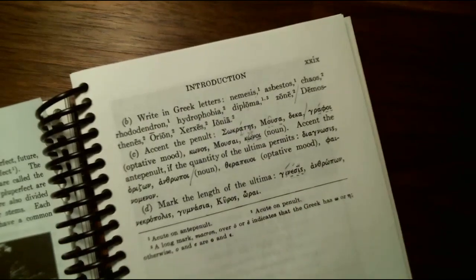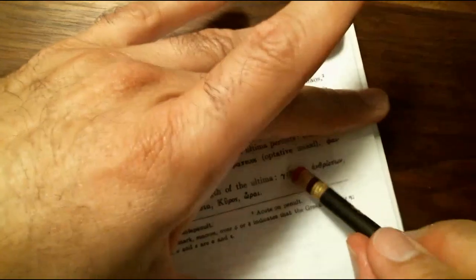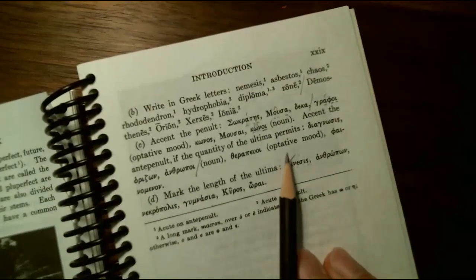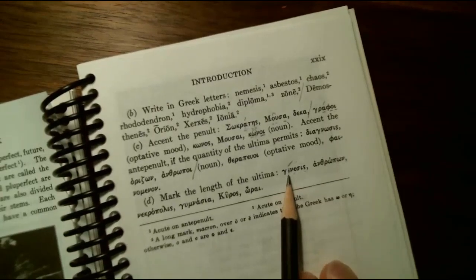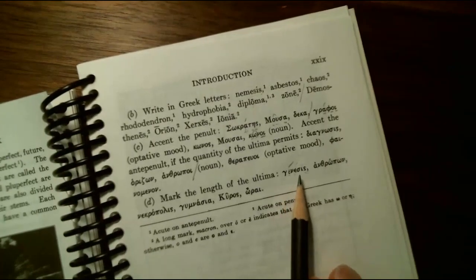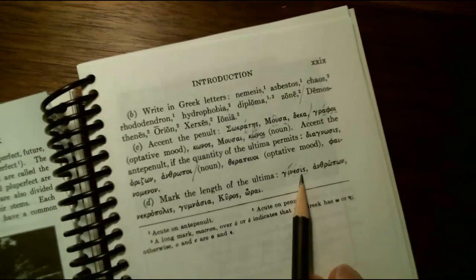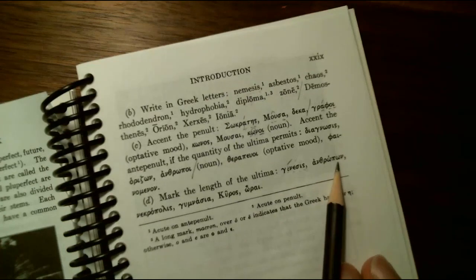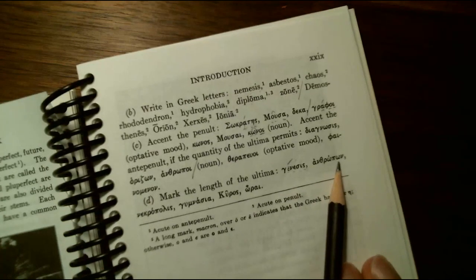But because that mark is on the epsilon there, we know that these are only one more a piece, if that makes sense.